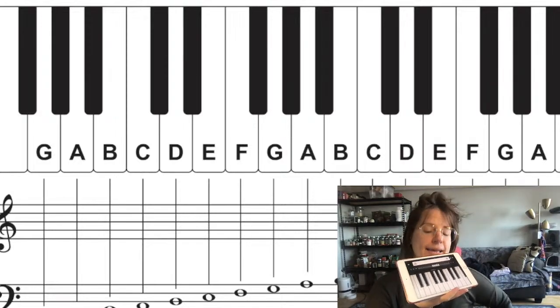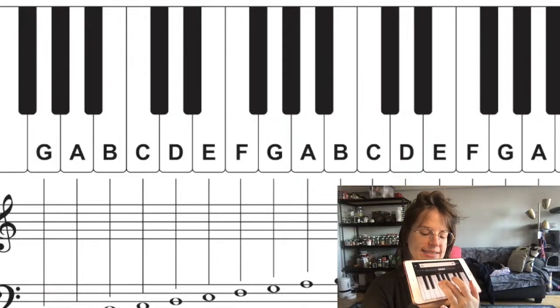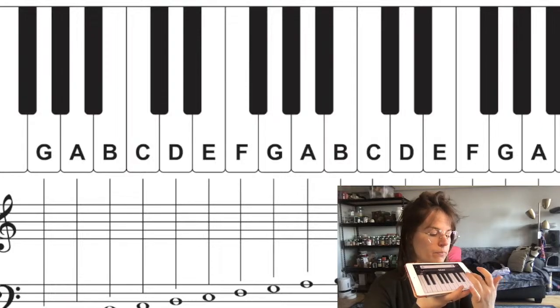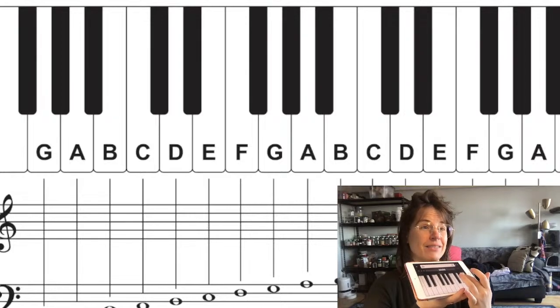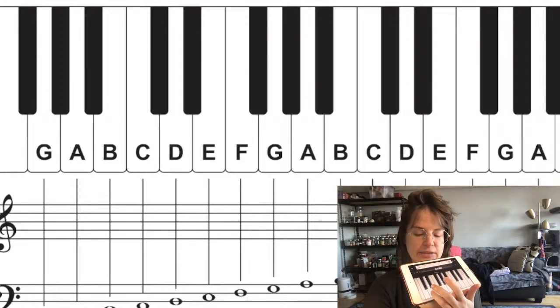Okay, when we went up the scale, why is this F sharp and why is this C sharp instead of G flat or D flat? That's because as we're going up, we have a whole step.